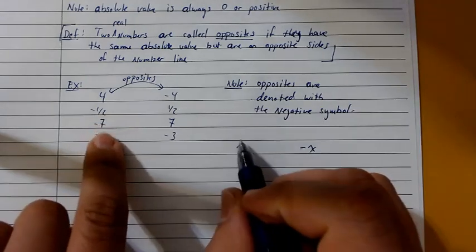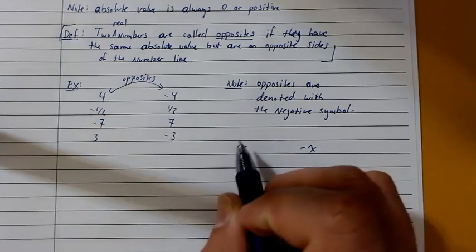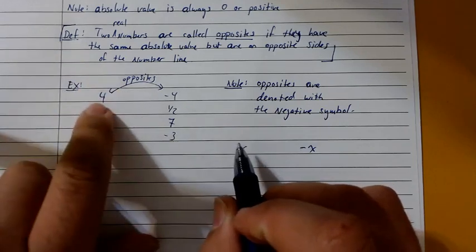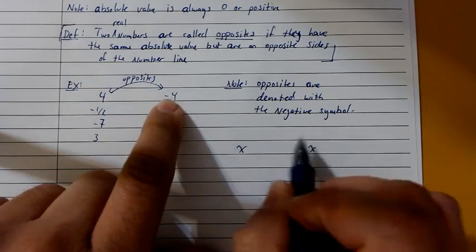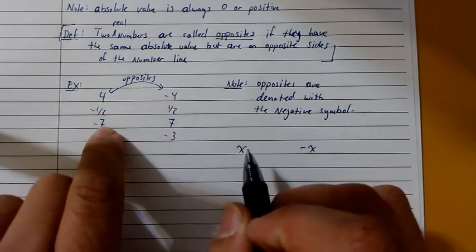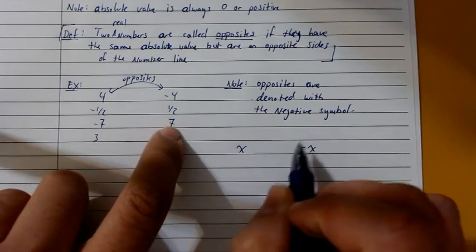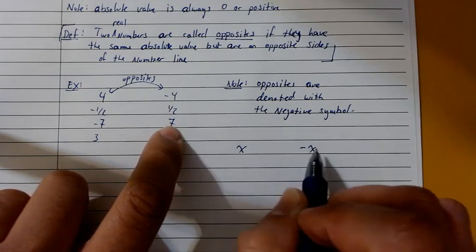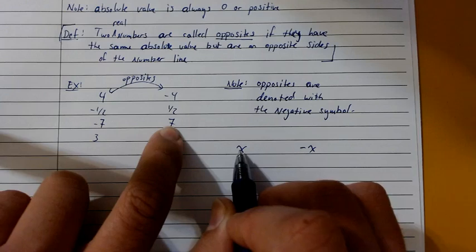Now you say, okay, well, sure, that makes sense. The opposite of a positive is a negative. Well, we don't know that x is positive. It's a variable. Maybe x is 4, which means that its opposite is negative 4. But maybe x is negative 7, which means its opposite is positive 7. So here, this negative doesn't mean that this is a negative number. All it means is that it's the opposite of this one. So be very mindful of that.